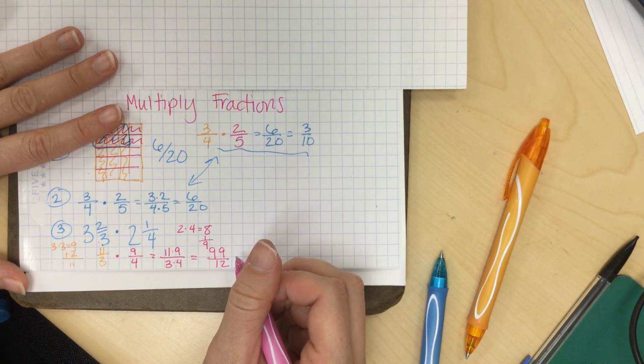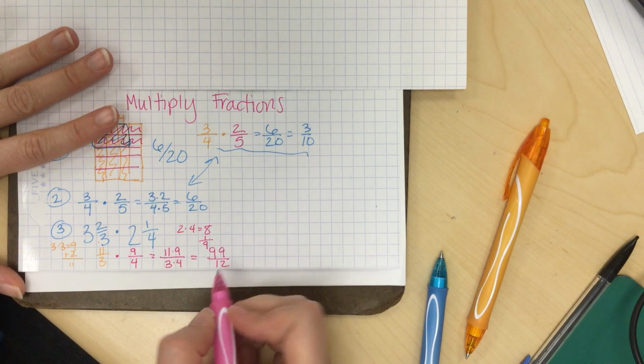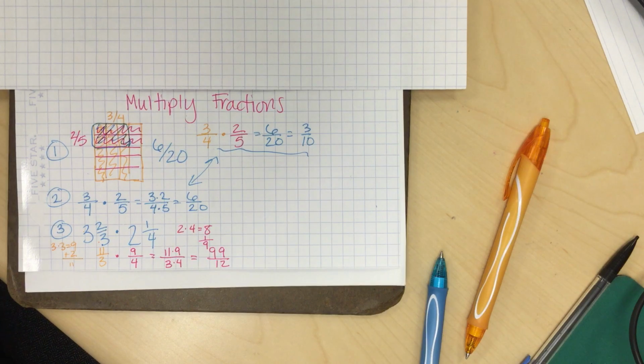Well, this is an improper fraction that I can then reduce.